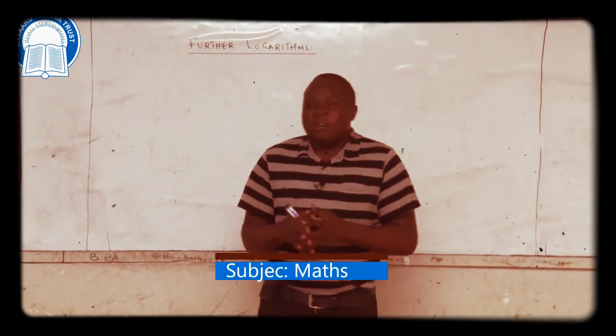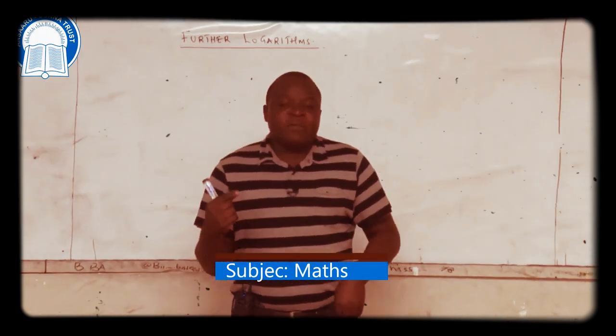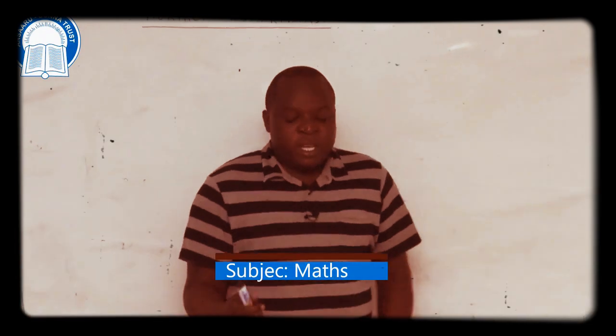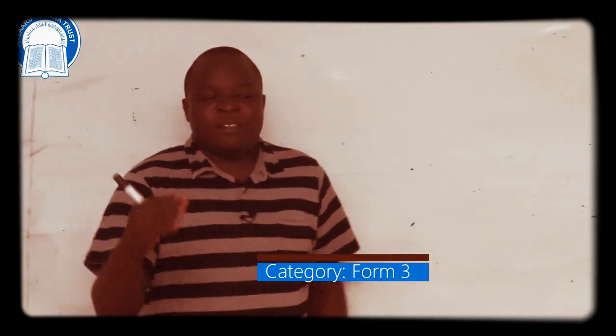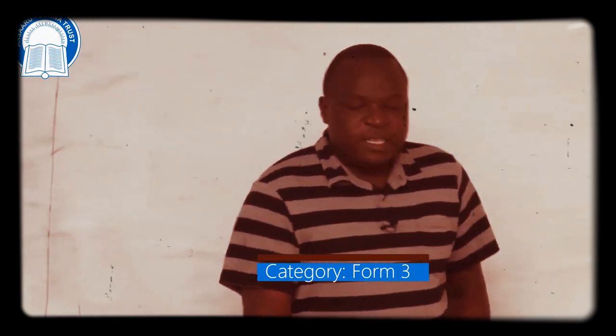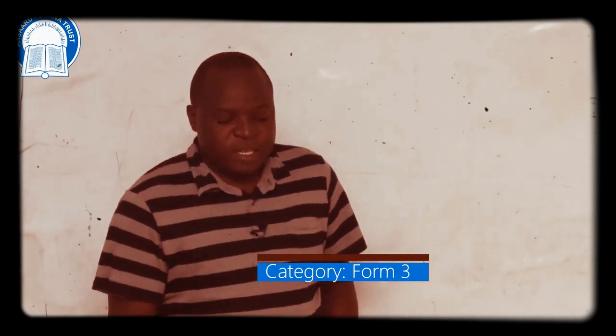So, further logarithms is a kind of continuation of a Form 2 topic, indices and logarithms. So if you are in Form 2, at least you're aware of it. This is a continuation, but in a slightly different way. There was indices, then there was logarithm, and the applications, if you remember that.